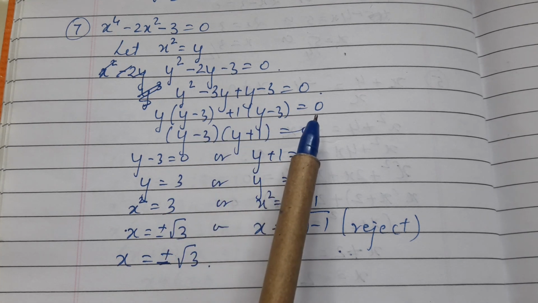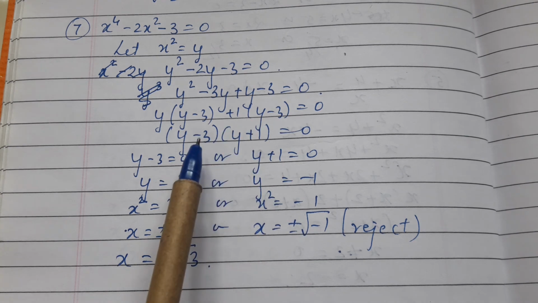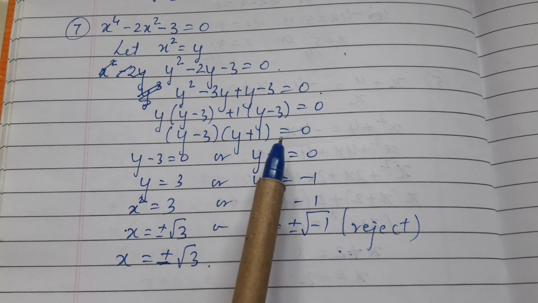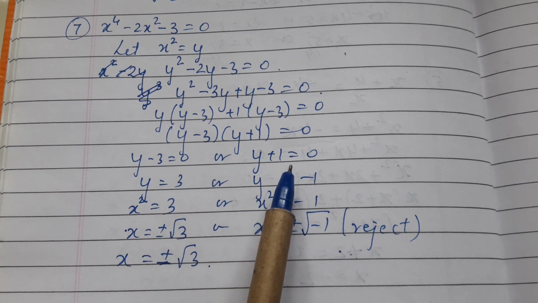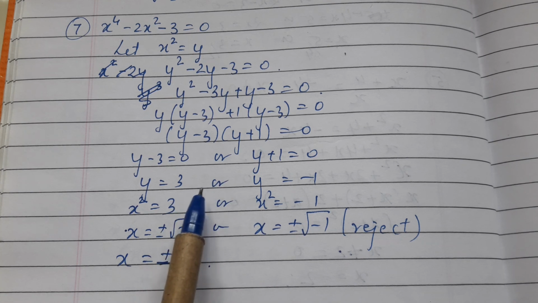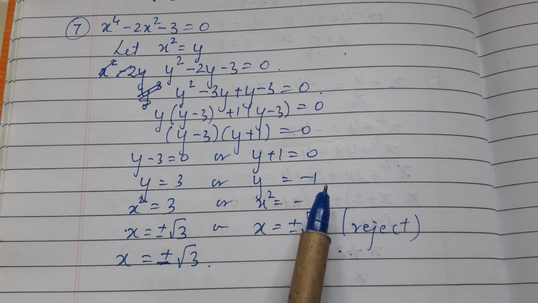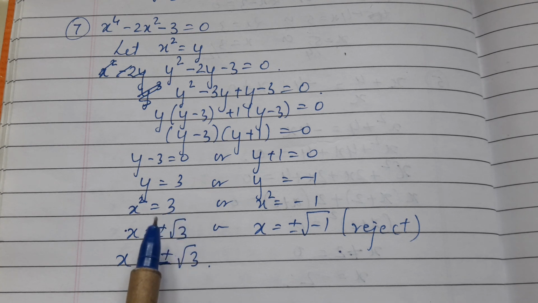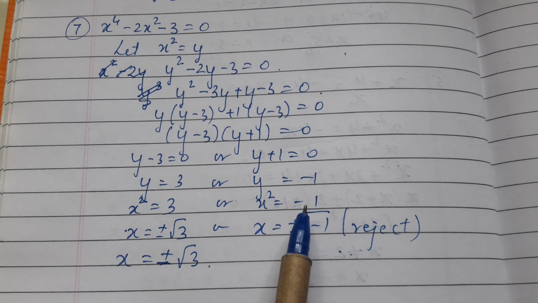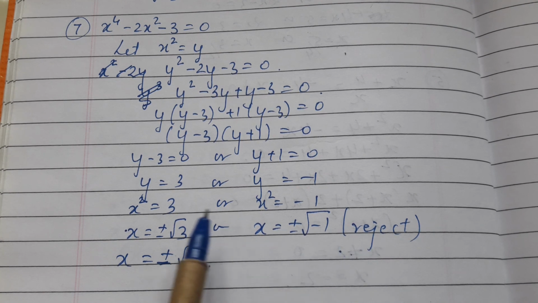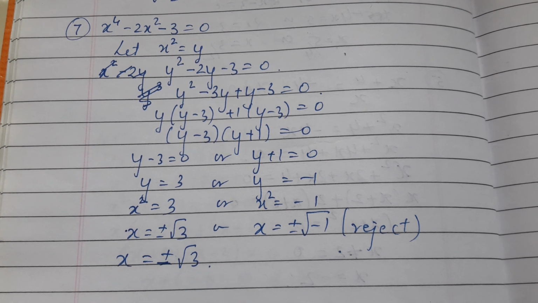Y minus 3. Here plus 1 is common. Y minus 3 is equals to 0. Y minus 3 is common, into y plus 1 is equals to 0. Y minus 3 is 0 or y plus 1 is 0. Y is equals to 3 or y is equals to minus 1. Substitute the value of y, that is x square is equals to 3 or x square is equals to minus 1. X is equals to plus or minus root of minus 1 is not possible, so reject. X square is equals to 3, so x is equals to plus or minus root 3.